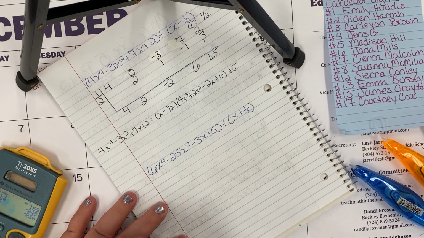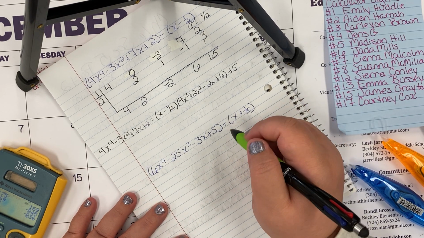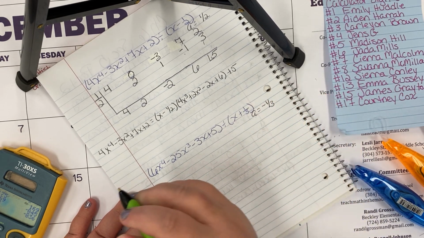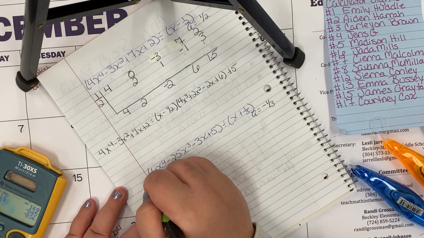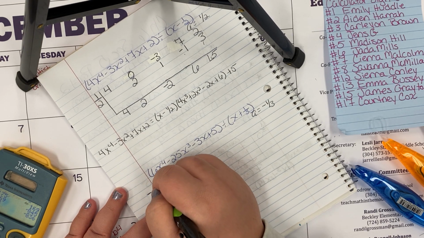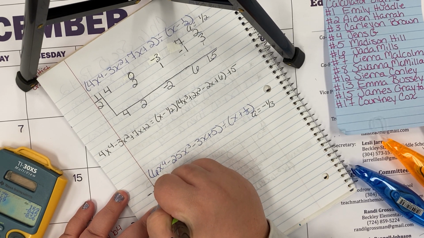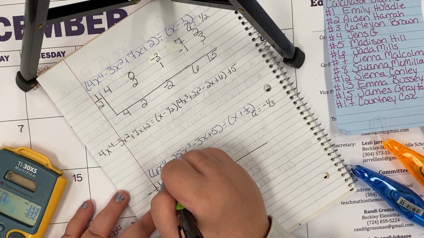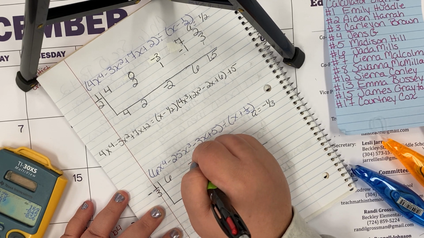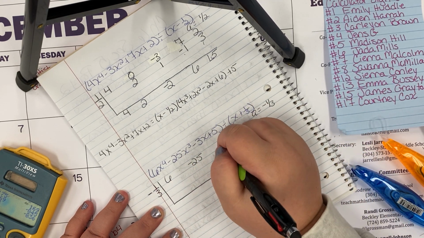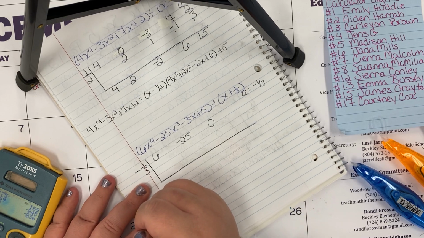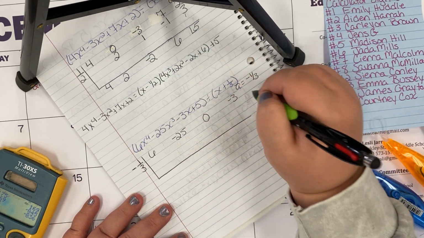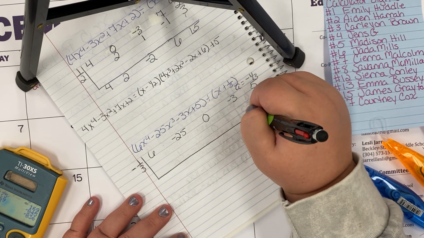Let's look at one more. X plus 1/3, so that means a is going to equal negative 1/3. Negative 1/3 on the outside of the box. Then the coefficients: 6, negative 25, a 0 because we don't have the x squared, a negative 3, and a 5.